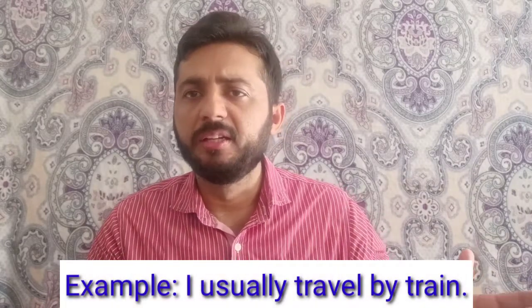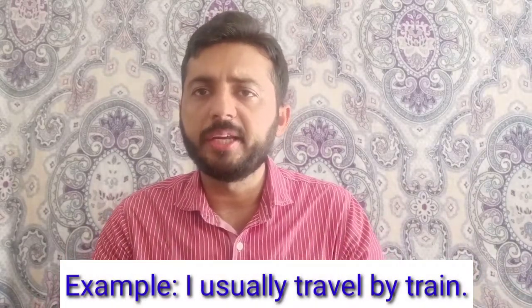And another example without s: I usually travel by train. If I want to turn it into negative, I don't usually travel by train. For a confirmative question, do I usually travel by train, and for informative, when do I travel by train. So these are the examples for the action sentences. I hope present simple is clear to all of you.